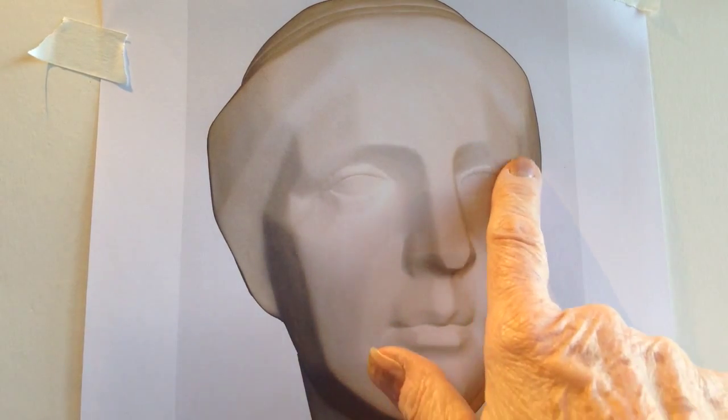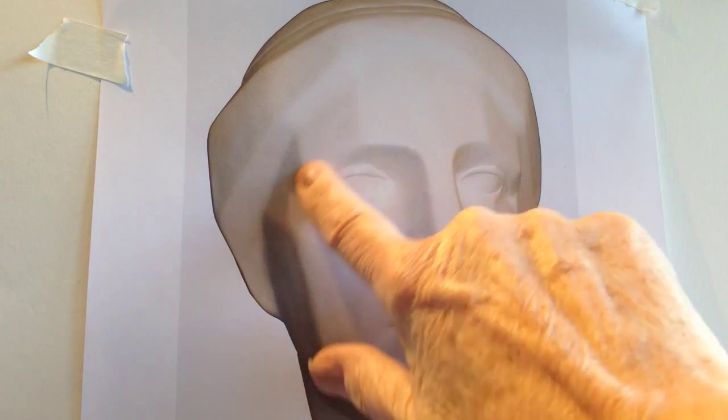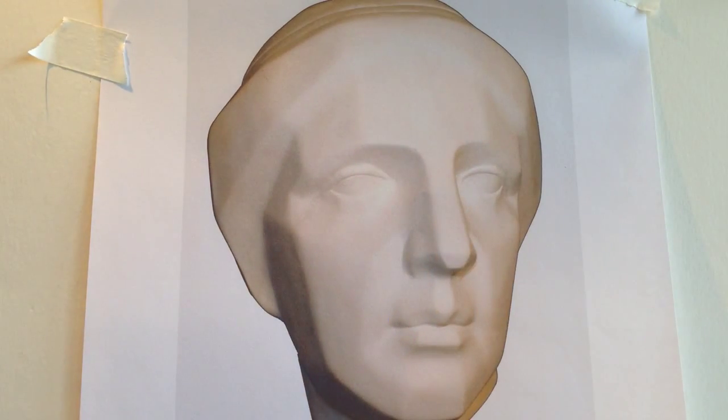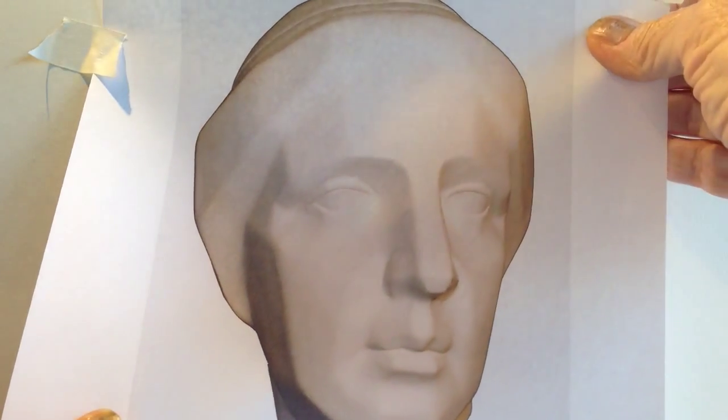Of course, if you were drawing a very representative face, you wouldn't put these breaks in, but you would need to see them. I have an exercise that helps us to see these planes.